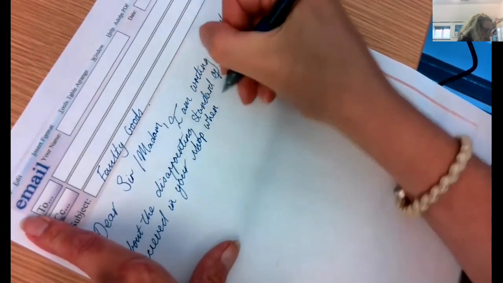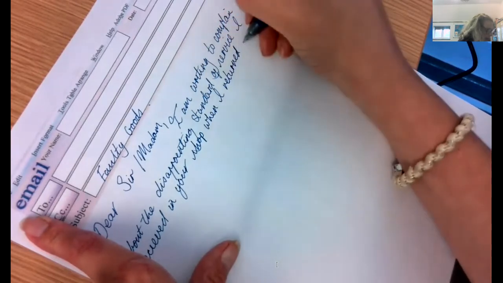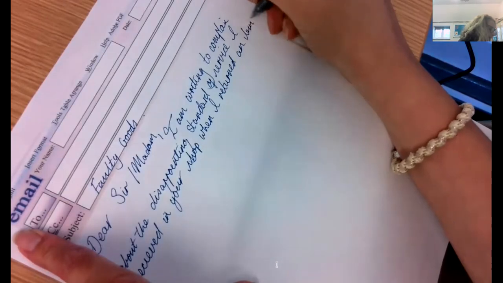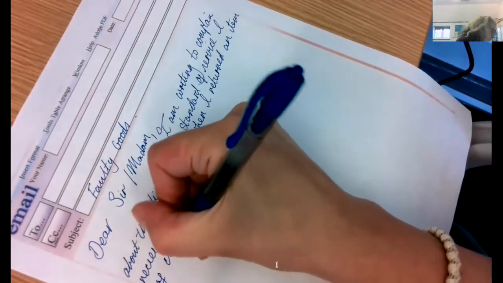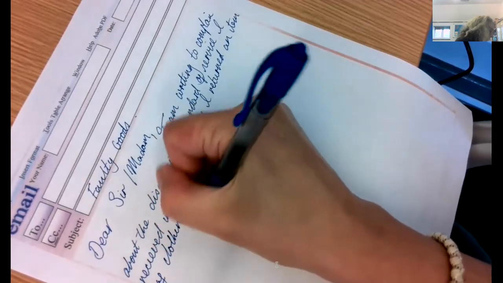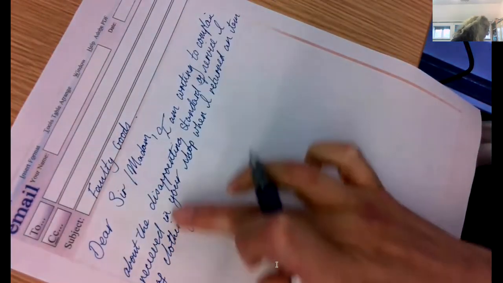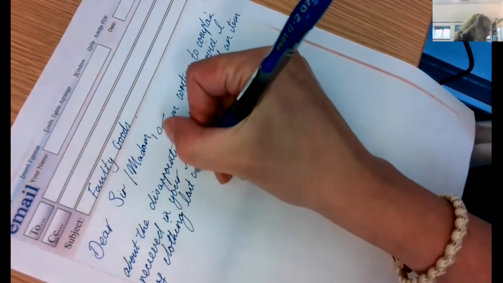When I returned an item of clothing. I am writing to complain about the disappointing standard of service I received in your shop when I returned an item of clothing last week.